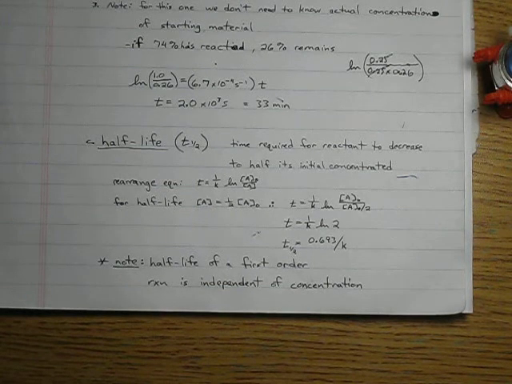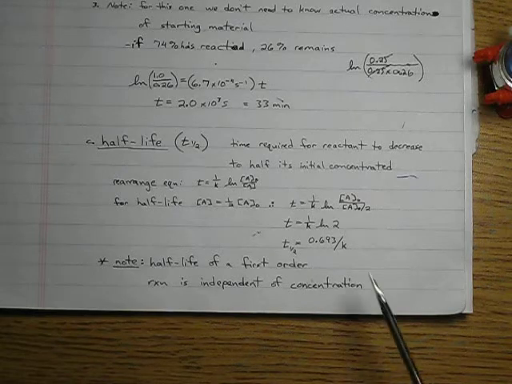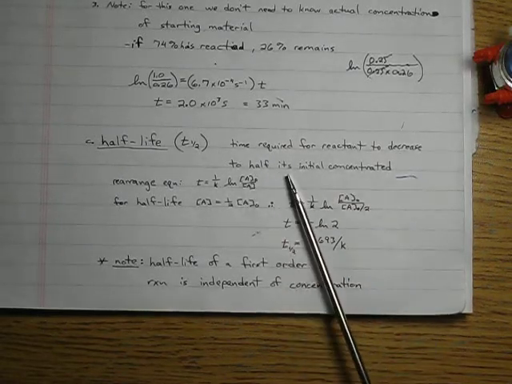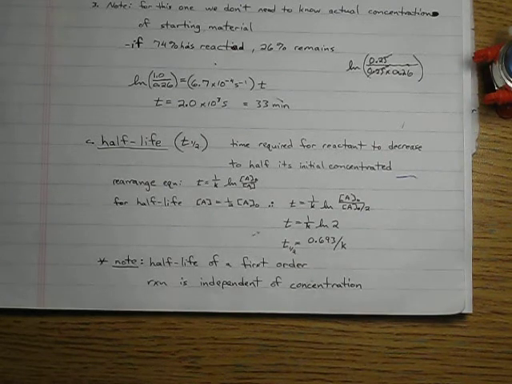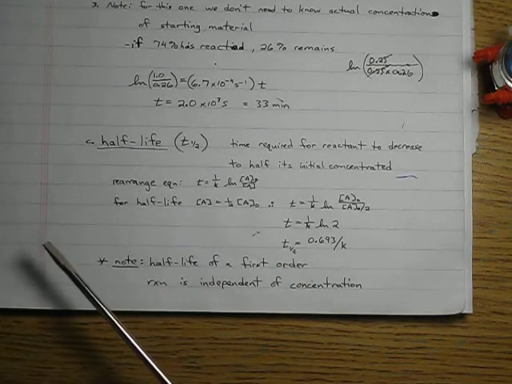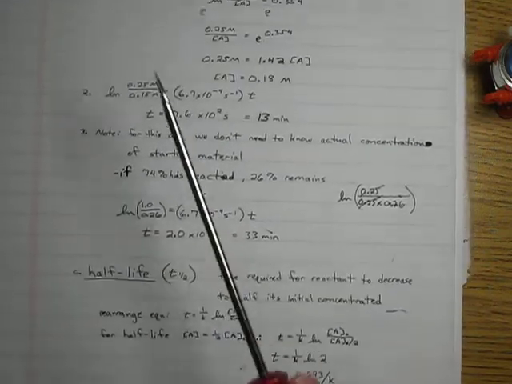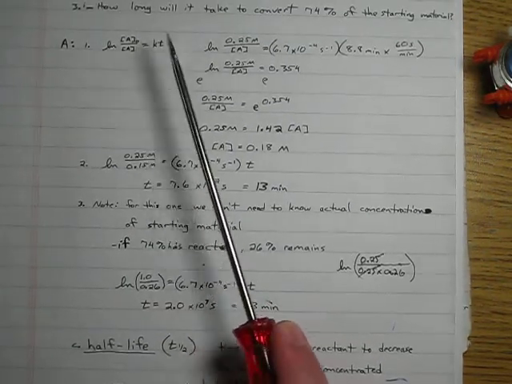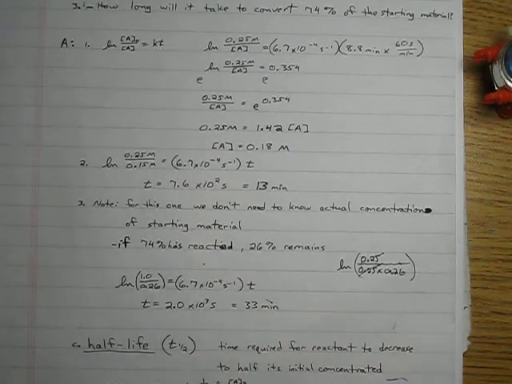So now let's look at the half-life for a first-order reaction. The half-life is defined as the time required for a reactant to decrease to half of its initial concentration. If you started with 1 molar concentration, how long does it take to get to 0.5 molar? Half that. Well, when we look at our integrated rate equation, what if we solve this equation for t? Just solve it for t.